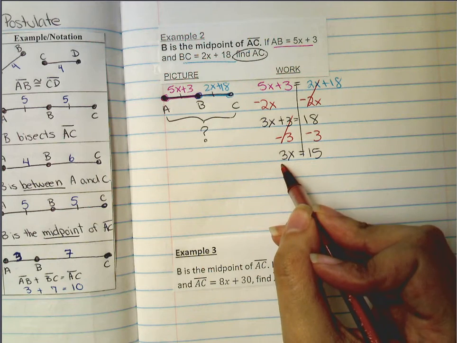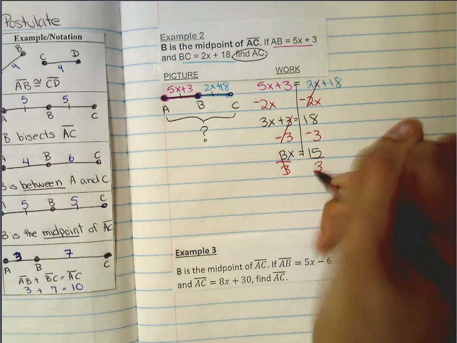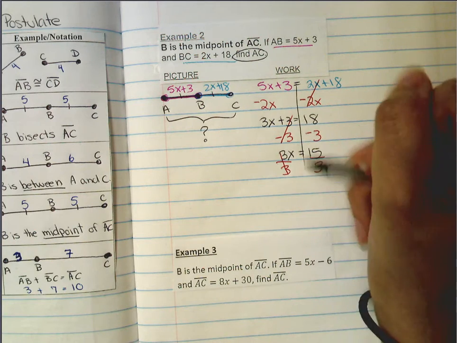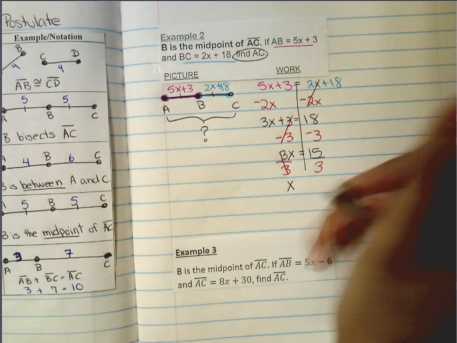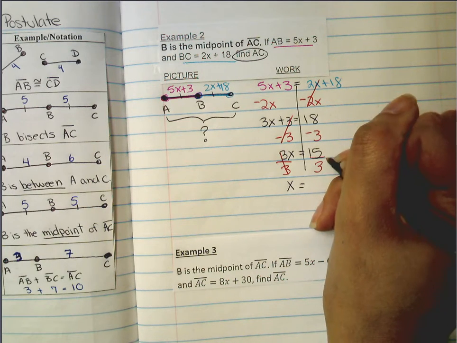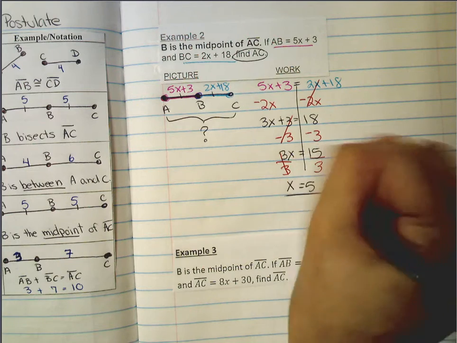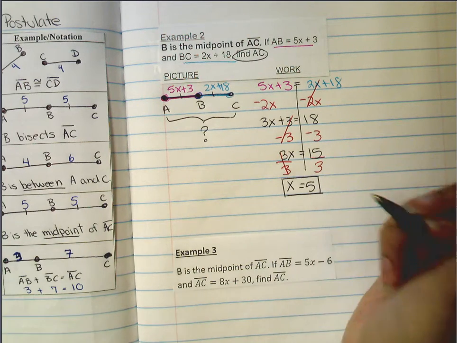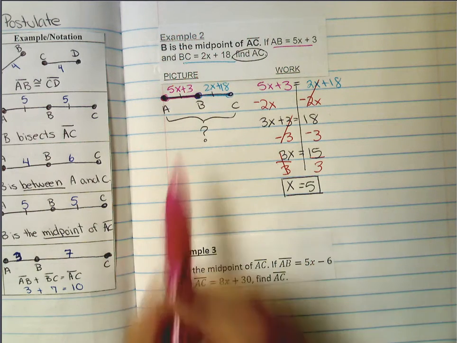And then last step, divide. So divide by 3. Always on both sides. So you get x is left over on the left side, and on the right side 15 divided by 3, that gives you 5. So I have my x value. Remember, they're asking me to find AC. So for AC, I want the entire thing.